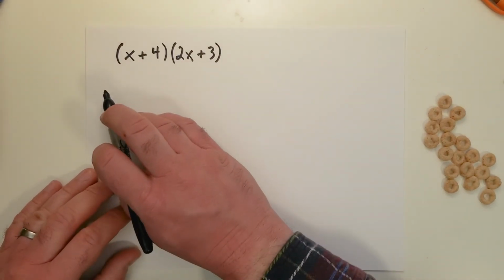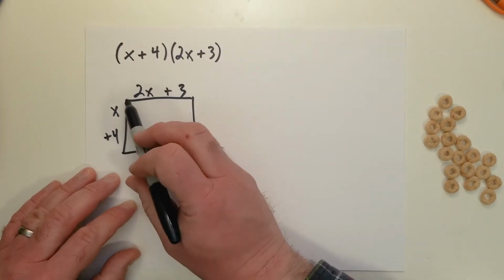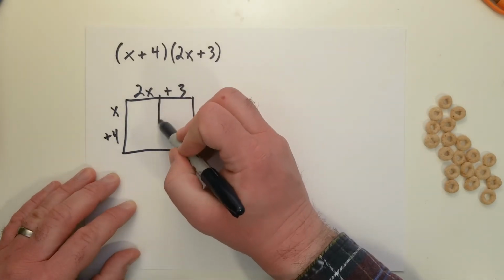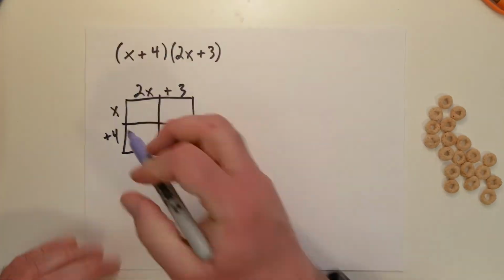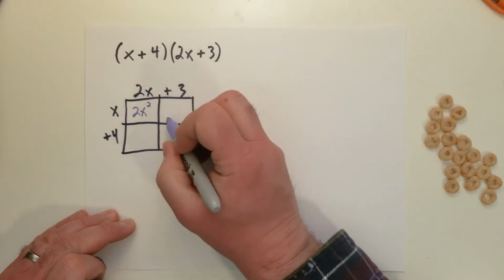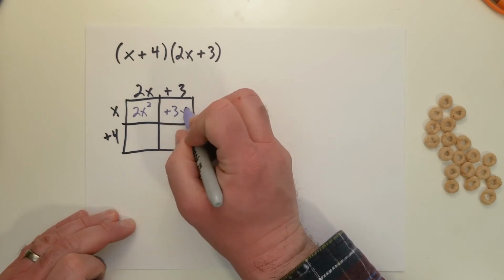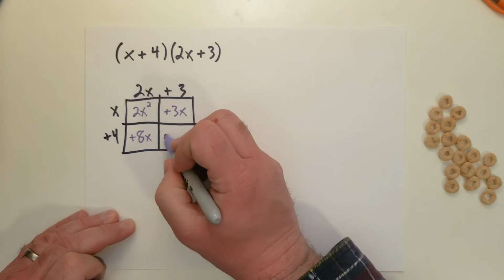We'll do one more example of this. The width is x plus 4, the length is 2x plus 3. Break it right before any addition or subtraction. X times 2x, 2x squared, x times 3, 3x, 2x times 4 is 8x, and 4 times 3 is 12.